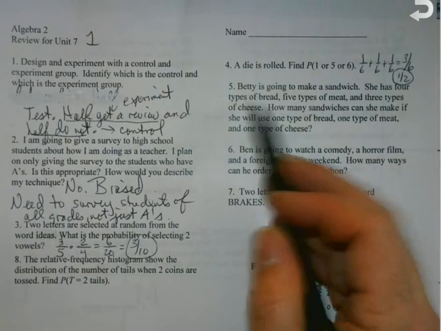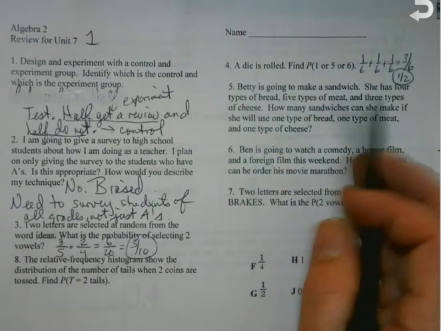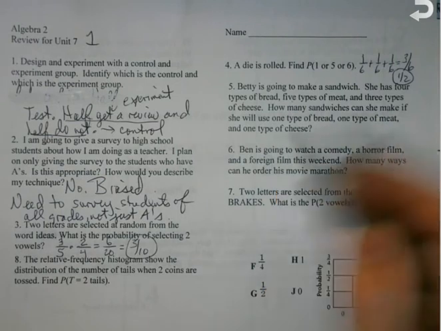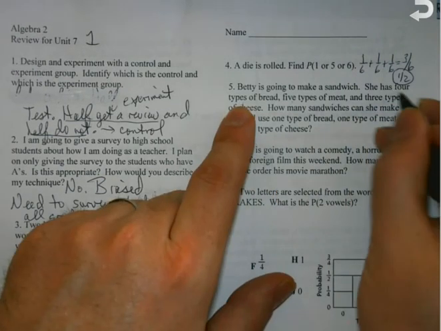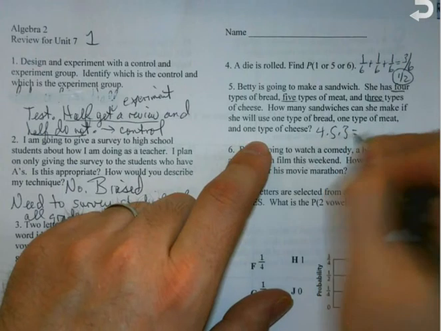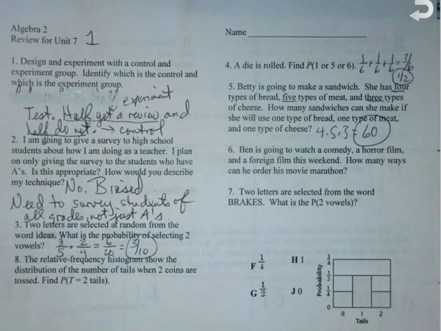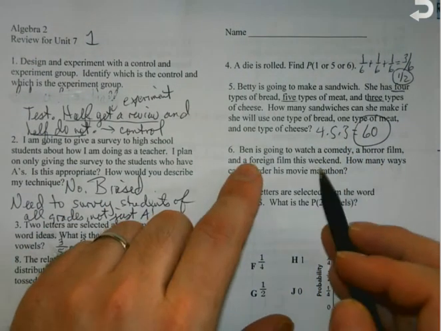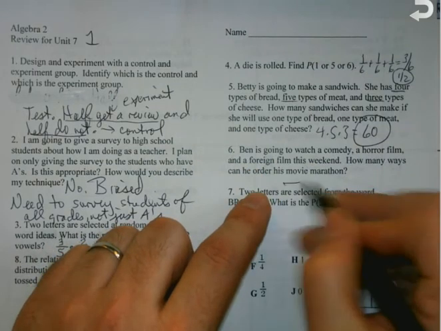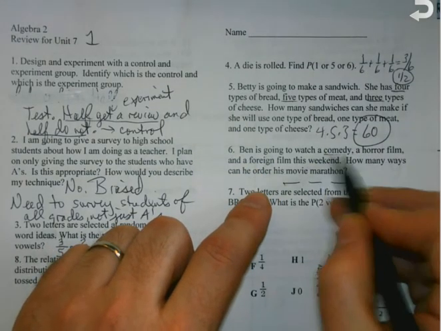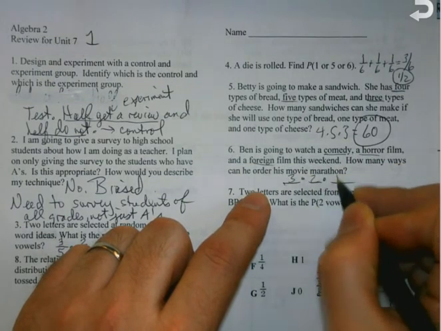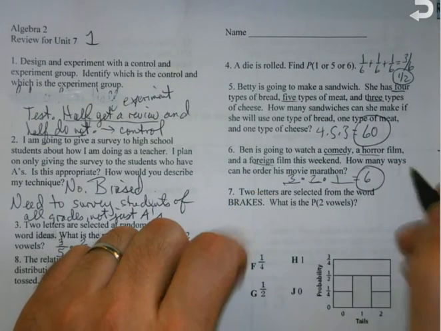Betty's going to make a sandwich. 4 types of bread, 5 types of meat, 3 types of cheese. How many sandwiches can she make if it's 1 bread, 1 meat, 1 cheese? Just multiply those values together, and we have a winner. Ben is going to watch a comedy, a horror film, and a foreign film. How many ways can he watch the movie marathon? 3 movies. First one he has 1, 2, 3 picks. Second one he has 2 picks. Last one he has 1 pick. Looks like 6 ways.